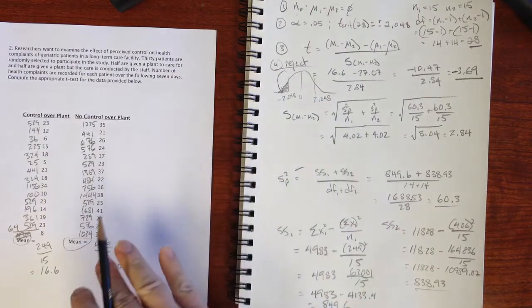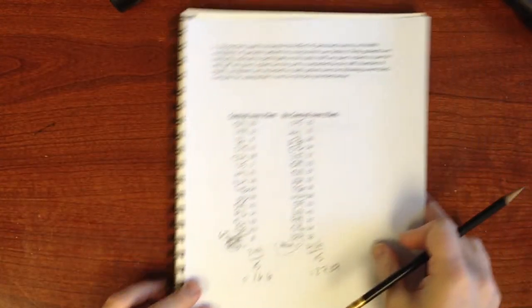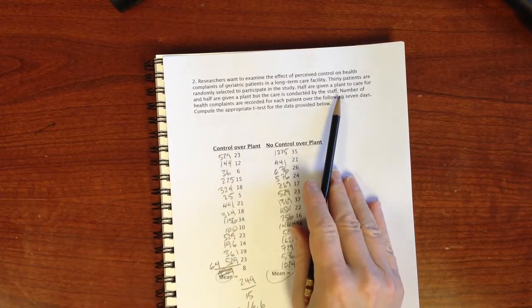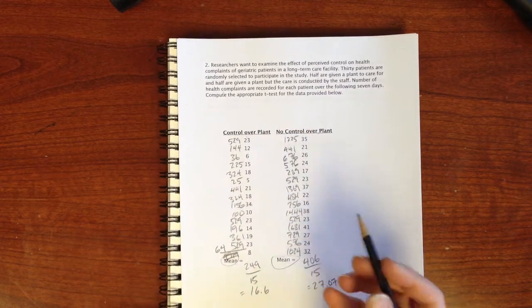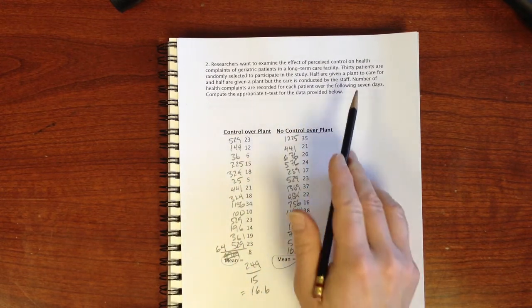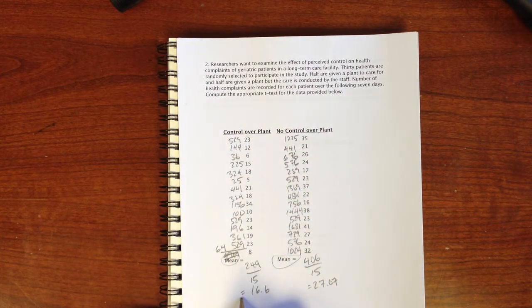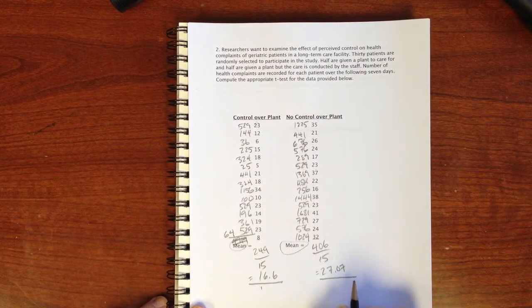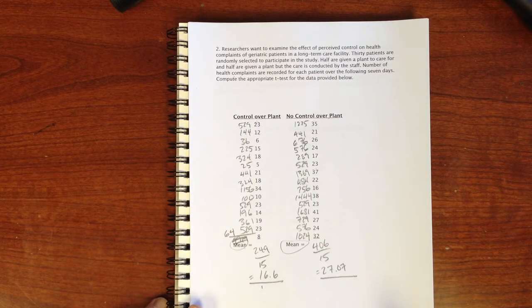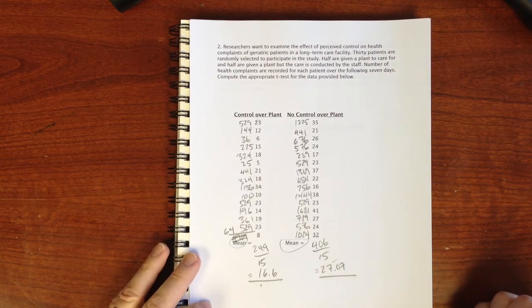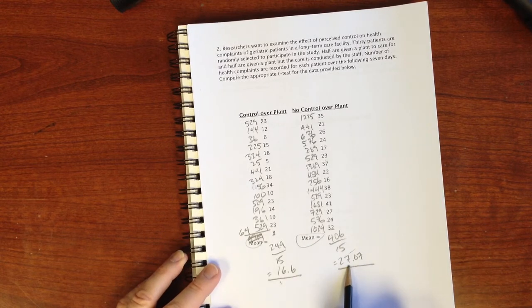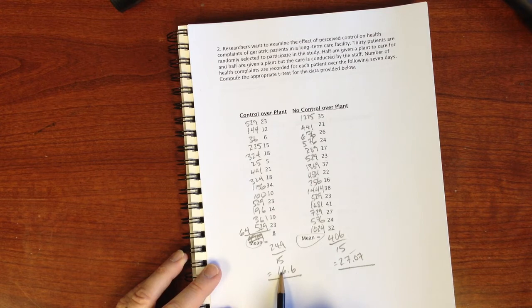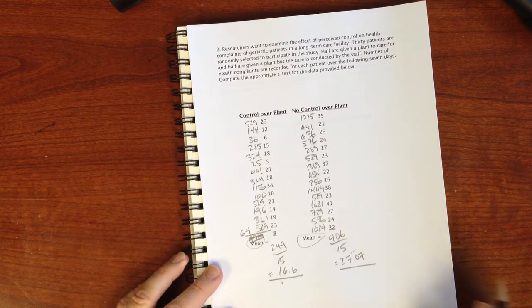Let's see what that means. Go back to the test. Half are given a plant to care for, half are given a plant, but the care is conducted by the staff. The number of health complaints are recorded, right? This is the mean for the people who had control. This is the mean for the people who had no control. If you were thinking the people with no control did better, keep in mind that these are the number of health complaints that they're making. Bigger number is worse. This group made fewer health complaints.